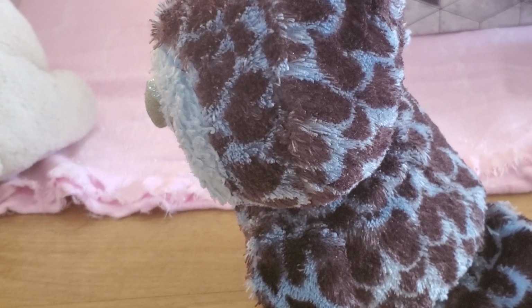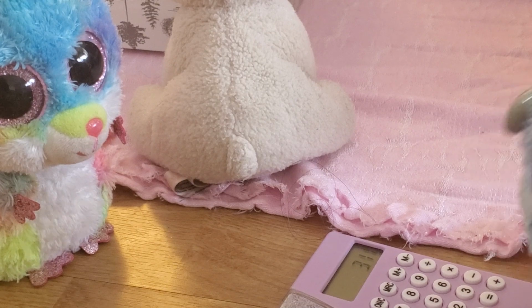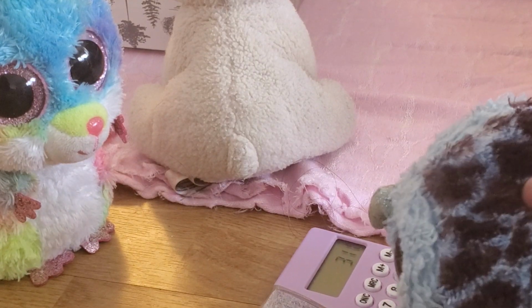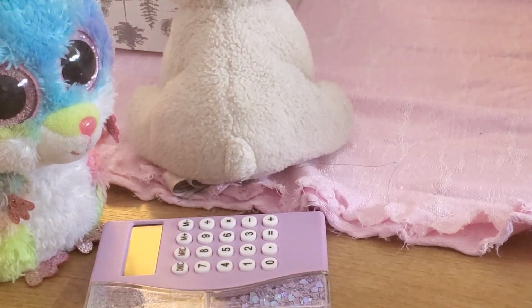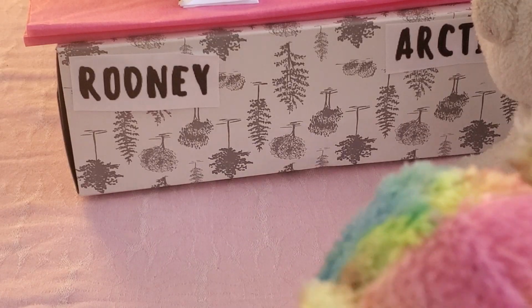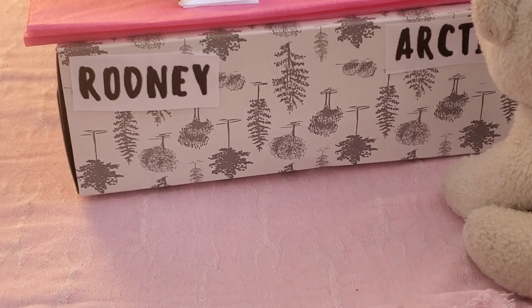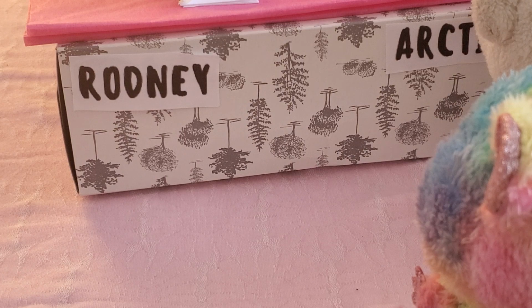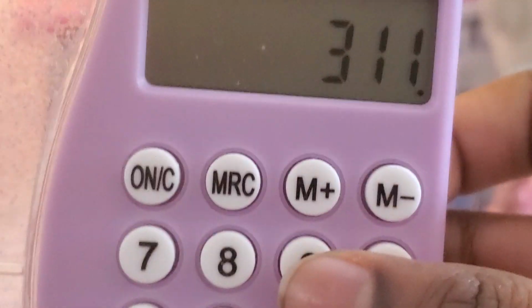I'll go pass her the calculator. Psst, Rodney. What? Here's the calculator. The answer is already written on it. Okay. Is anybody looking? Look, guys, this is what Diego gave me. This really pretty purple calculator. And the answer is 311.